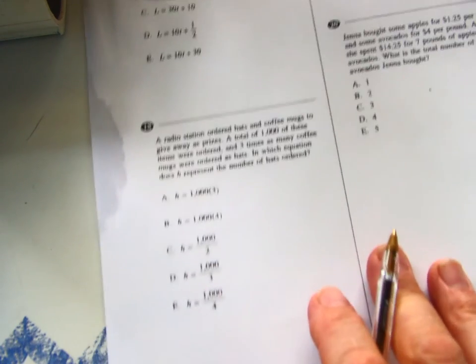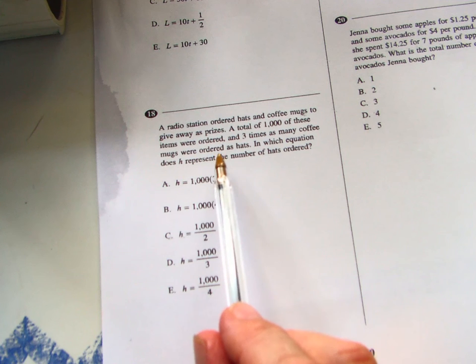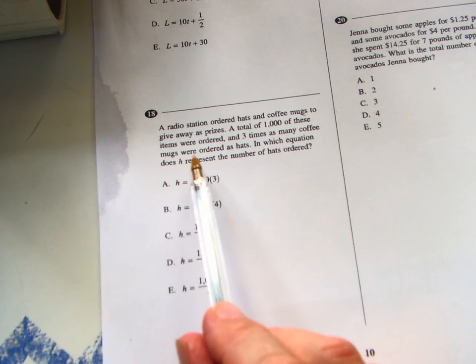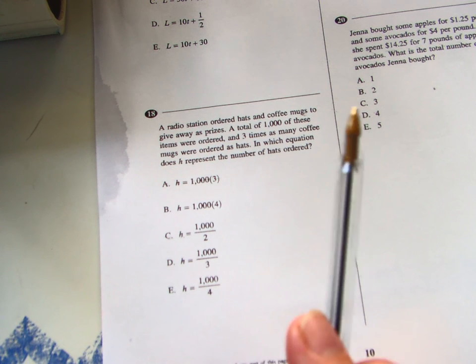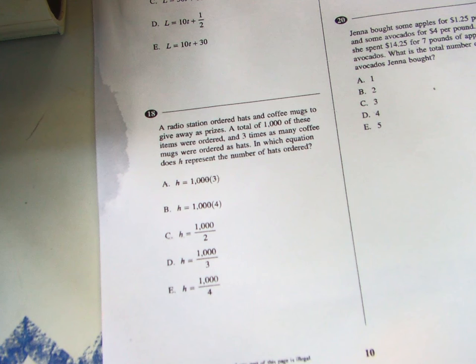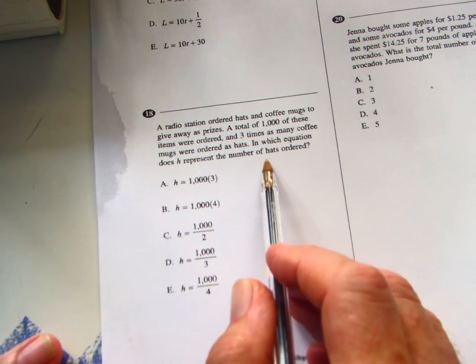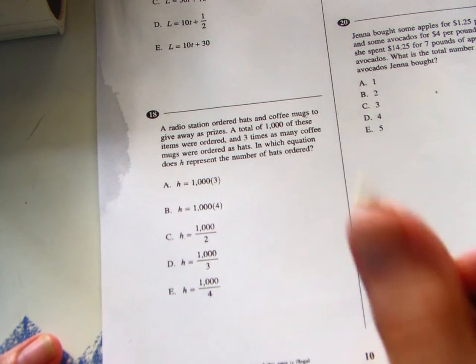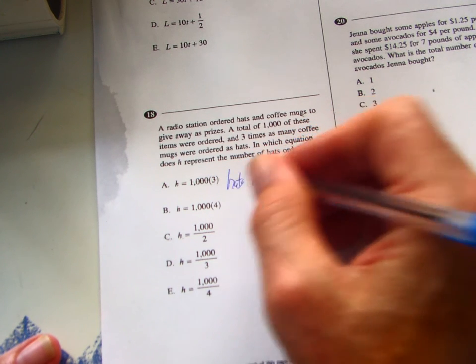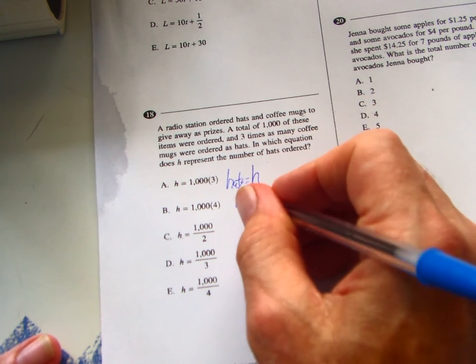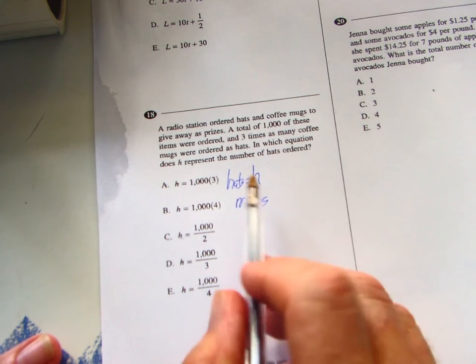One more, last one. A radio station ordered hats and coffee mugs to give away as prizes. A total of 1,000 of these items were ordered, and 3 times as many coffee mugs were ordered as hats. In which equation does H represent the number of hats ordered? This is simple algebra. You remember how to do your algebra? Try it out. Think of what you're trying to find: hats, right? So hats is going to be H. That's hats, right? Let me put hats here. Hats is H. How about mugs? How can we represent mugs with H?